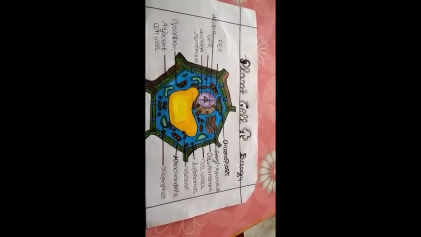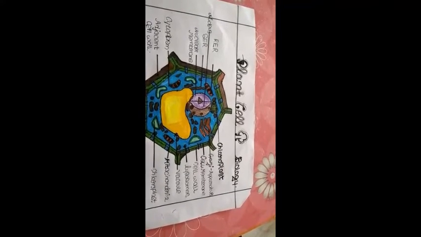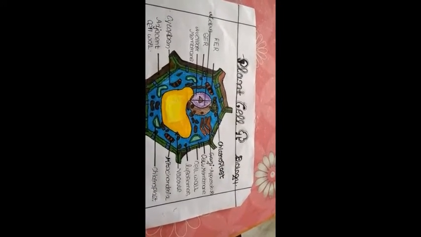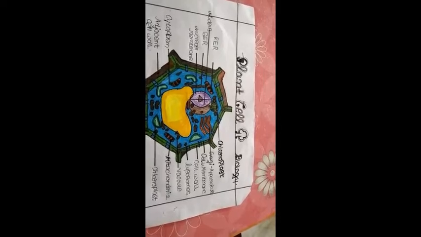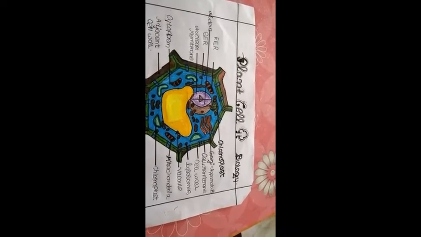Now next and finally, the last part of the plant cell. It is the chromoplast. Chromoplasts are plastid heterogeneous organelles responsible for pigment synthesis and storage in specific photosynthetic eukaryote cells.